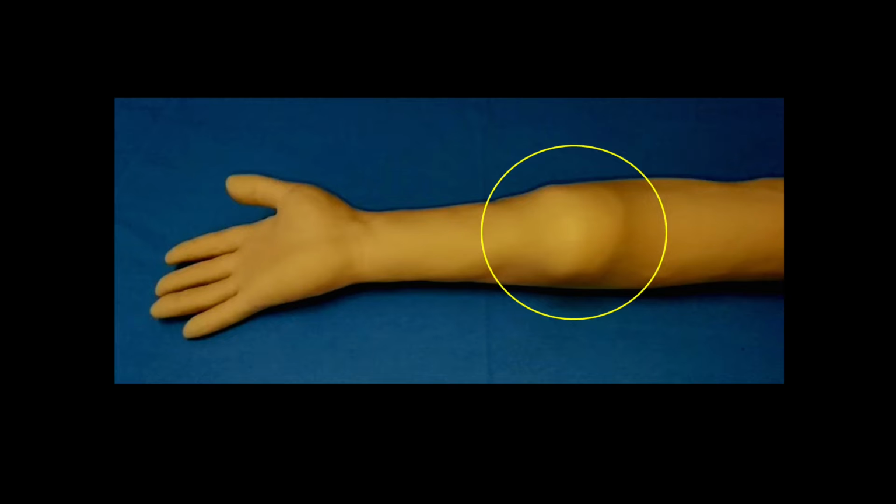What you are seeing right now on your screen is a dummy of an upper limb, and I hope all of you can see a swelling on the flexor aspect of the forearm. Now we'll use this dummy in the form of various photographs and videos to understand different features of palpation in this video series.